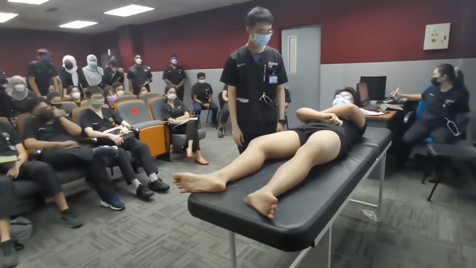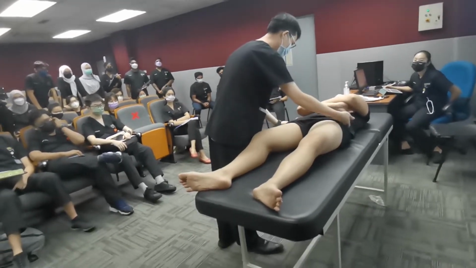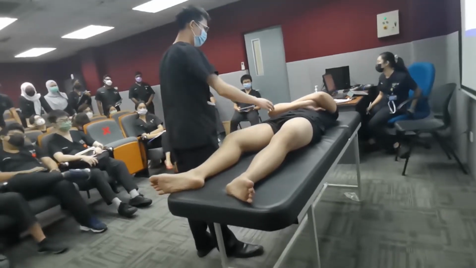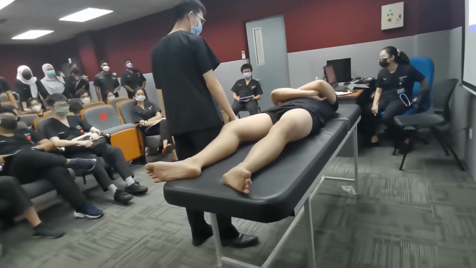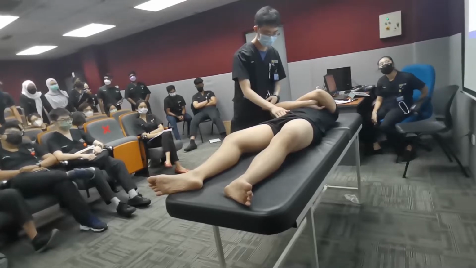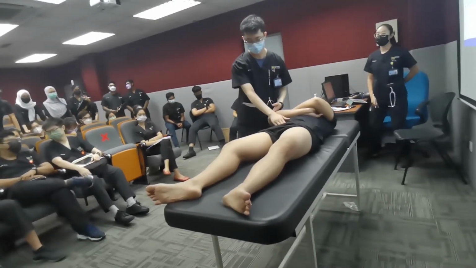Then you palpate for the temperature of the hip joints using the dorsum of your hands. That's to feel the surrounding area only. Then you move on to feeling for all the prominences, for any tenderness. You start at the pubic symphysis. Do you have any pain? If you have any pain, just let me know. Alright, start from the pubic symphysis.